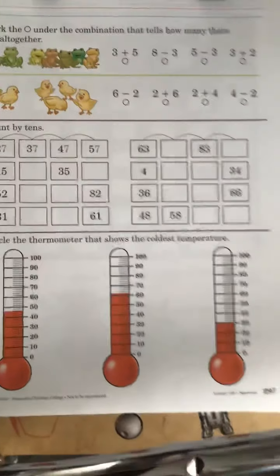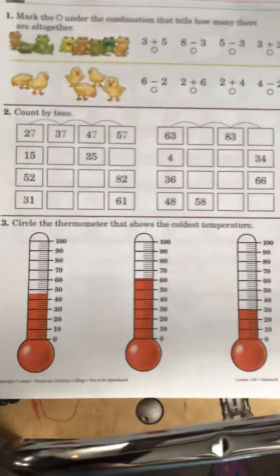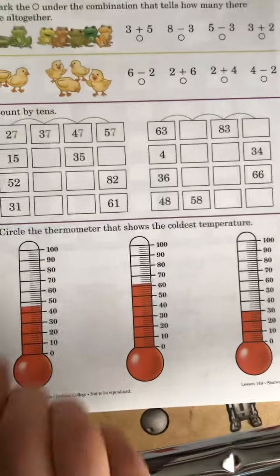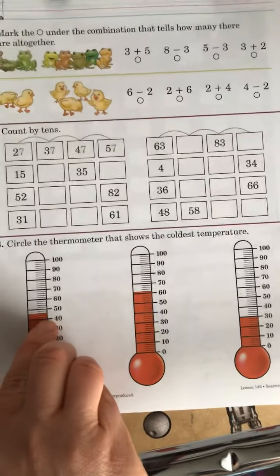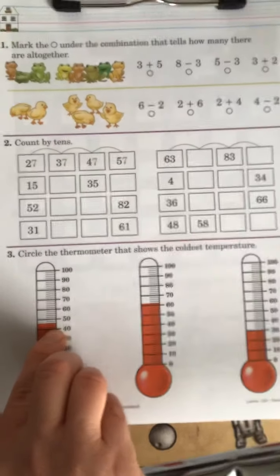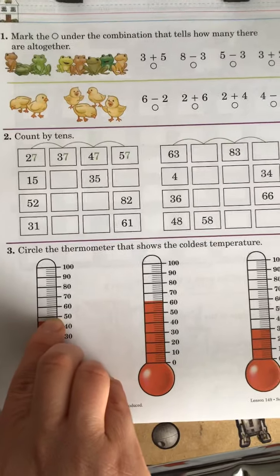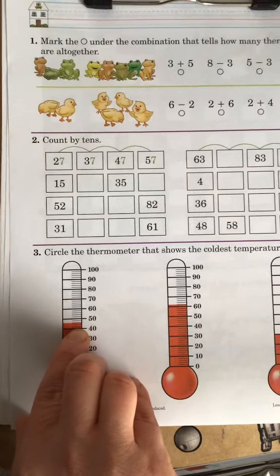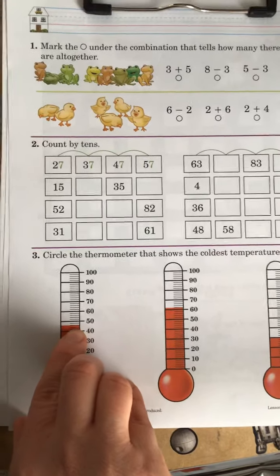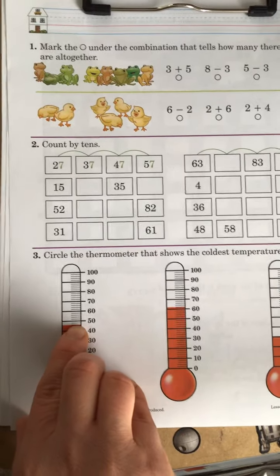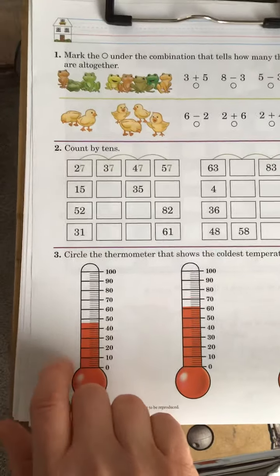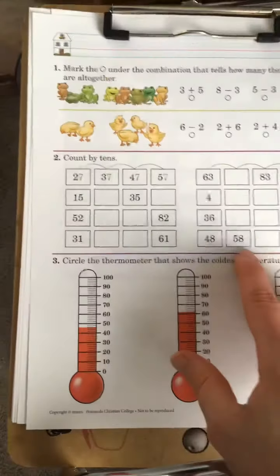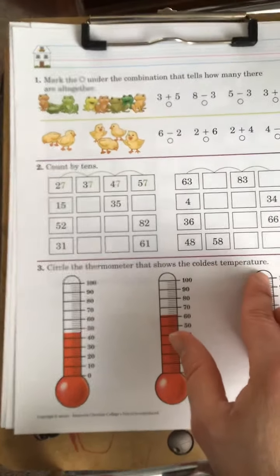Now that we've reviewed how to read a thermometer, let's read where the red stops. So, did it make it to the 40? Yes. Did it make it to the 50? No. So go to the 40 and count by twos. Count with me. 42, 44, 46. So you can write 46 right here because remember, we need to find the coldest temperature.